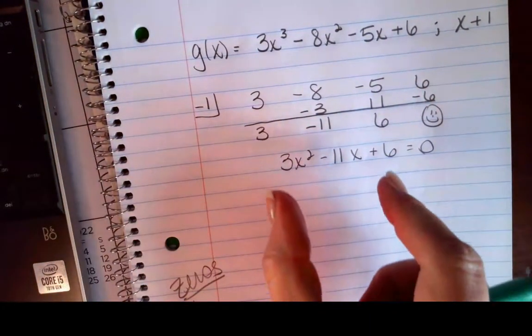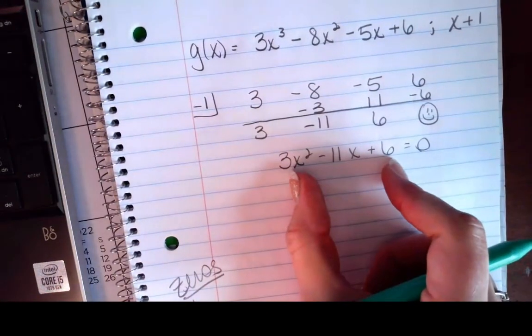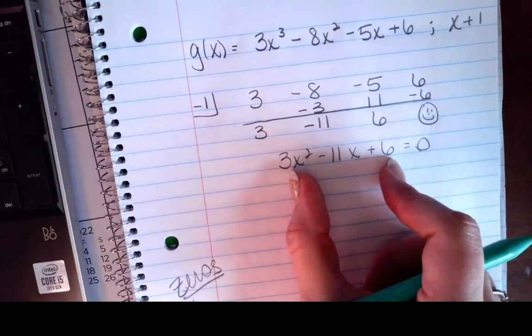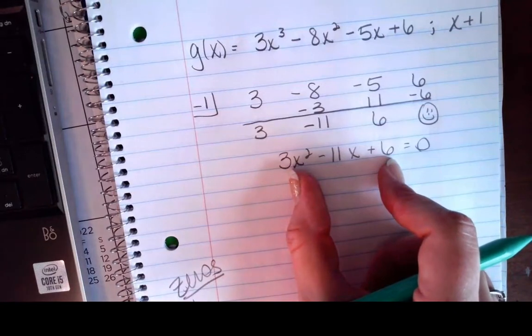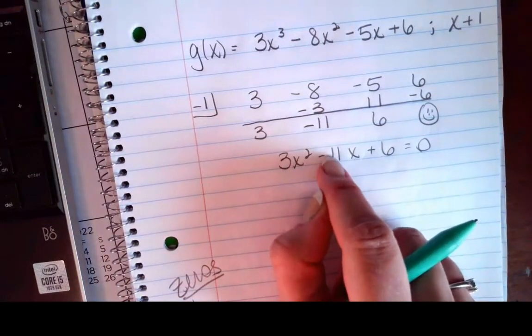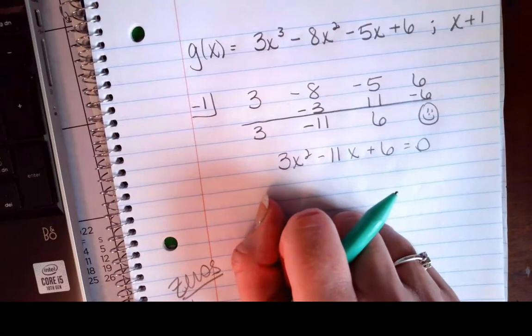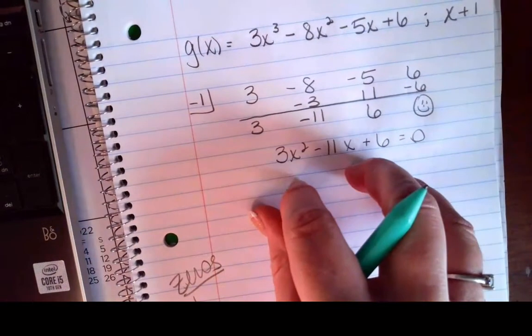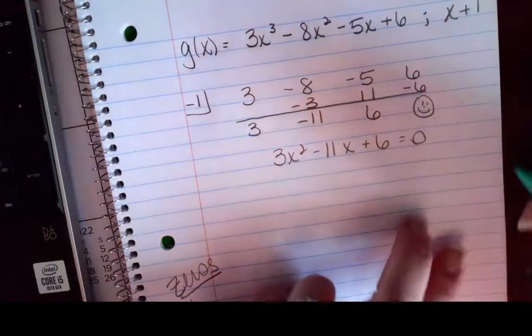Okay, so how do I do this? I do this rapidly in my head. I multiply the first and last, which is 18. Do I know 2 factors of 18 with the same sign that will add up to negative 11? Yes, I do. Negative 9 and negative 2. So I'm going to go ahead and say this thing is factorable. Otherwise, I would go to quadratic formula.